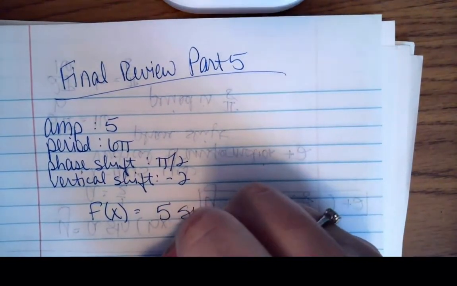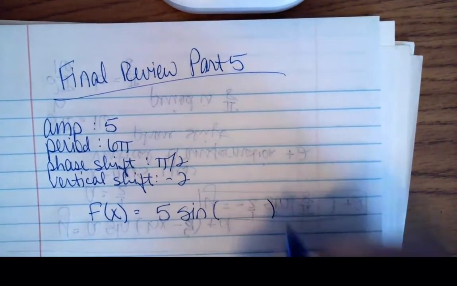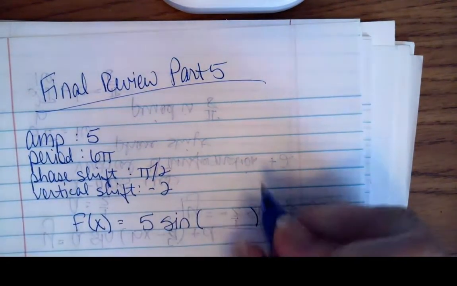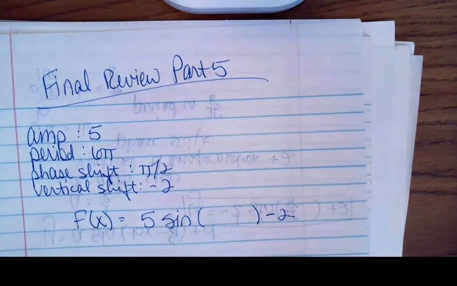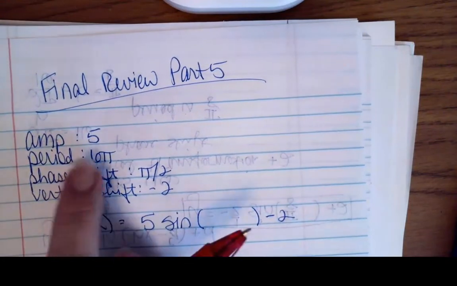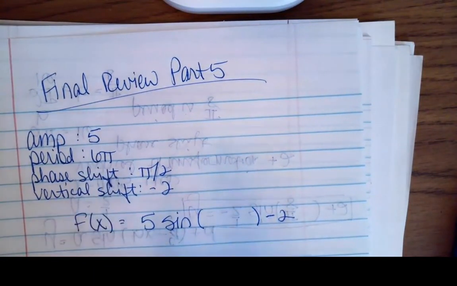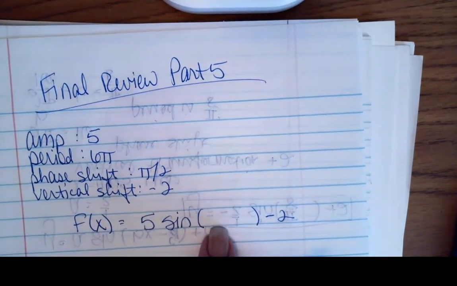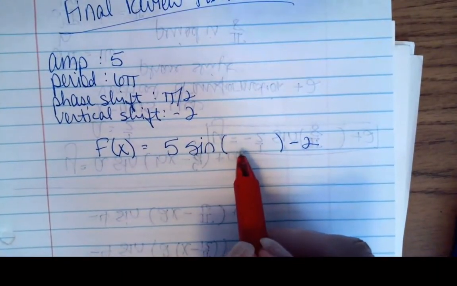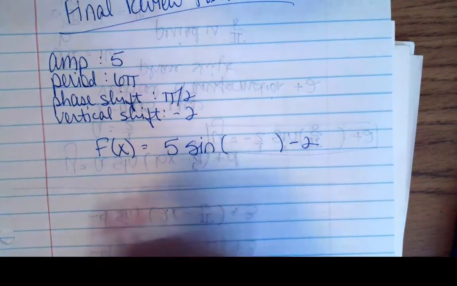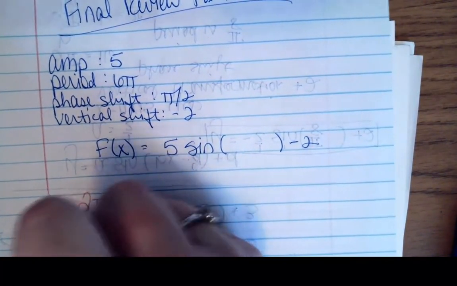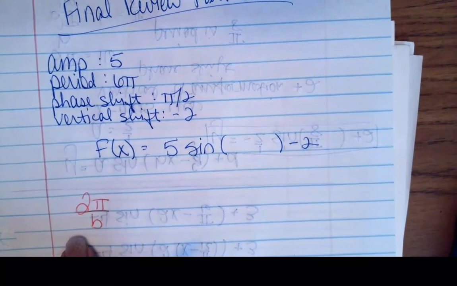And then I have this sine of, now we're going to fix this in a second, but I also know it got dropped by 2. So we're going to do a little bit of work over here. First of all, I'm told that my period is 6 pi. So I do know to find the coefficient of my x in here, that's going to be 2 pi over b. So b is my coefficient.